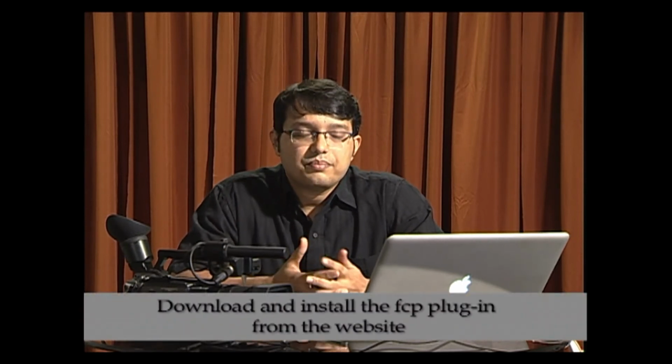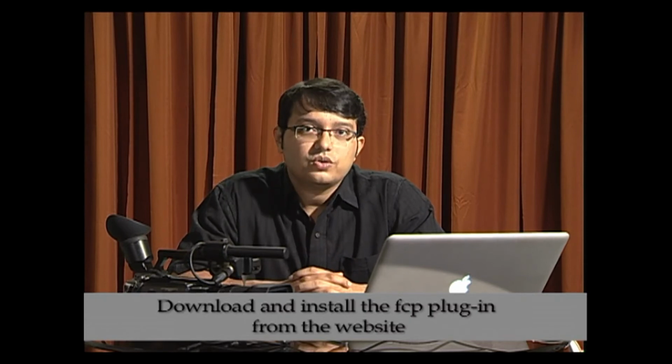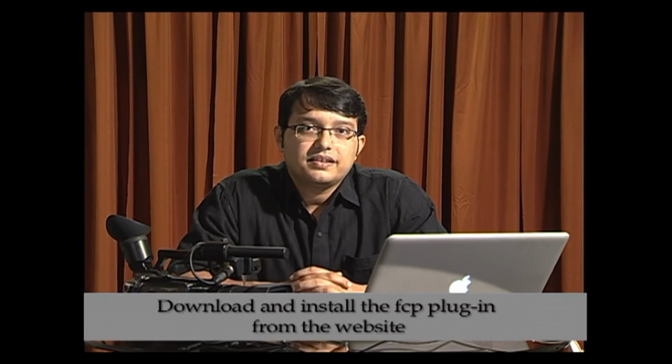For that, if you just open it in FCP, you will get an error message showing that the media is not supported by the software. For this, you have to go to the company's website and download the FCP plugin. If you download and install that plugin onto your computer, you will be able to open the file the way I did it here.